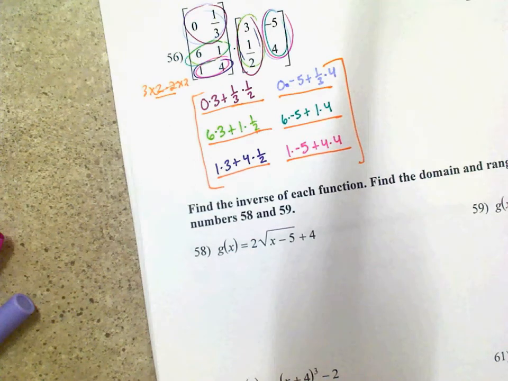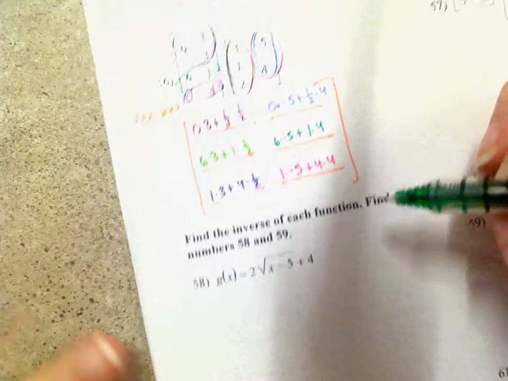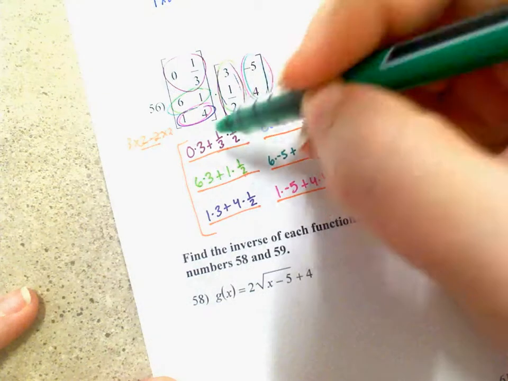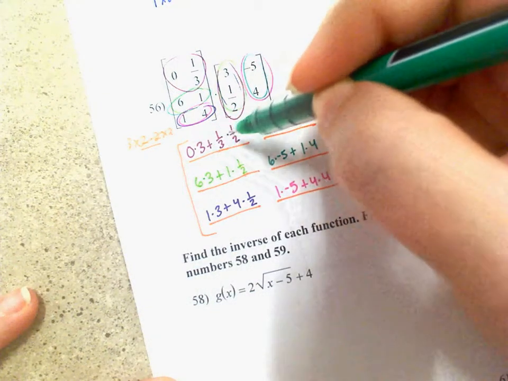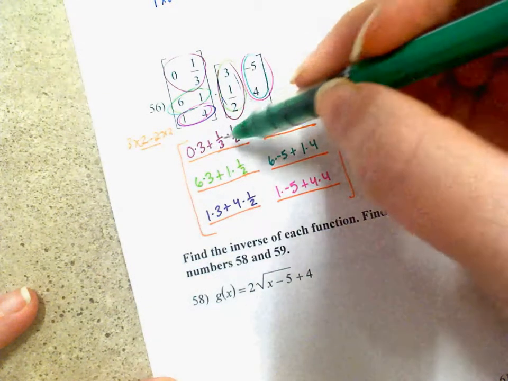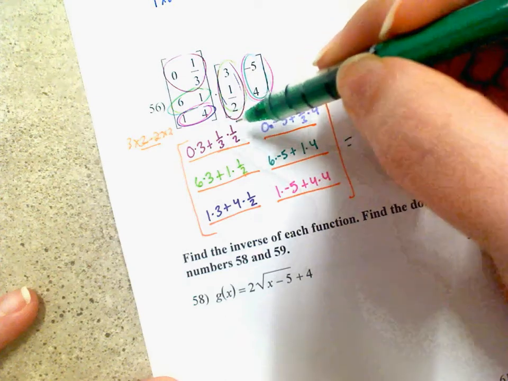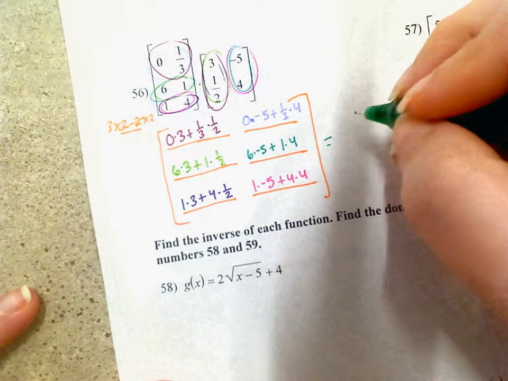So now we just simplify. I've got 0 times 3, which is 0. 1/3 times 1/2, you just multiply straight across. So I've got 1 times 1 over 3 times 2, so 1/6. So the first term is 1/6.